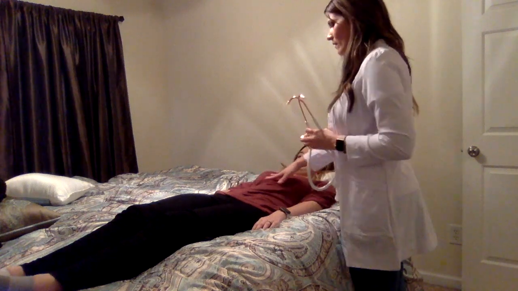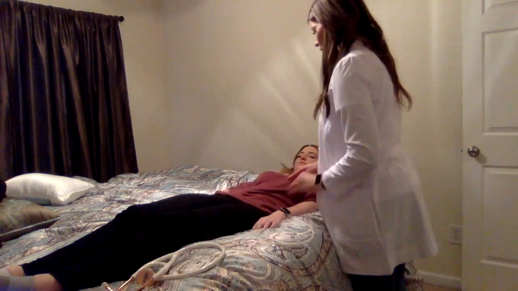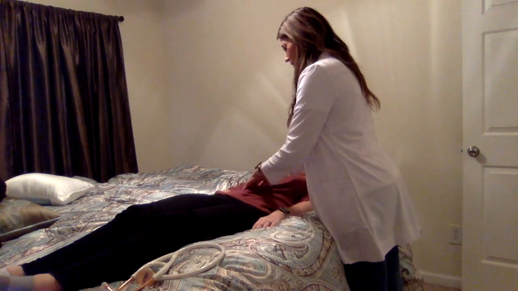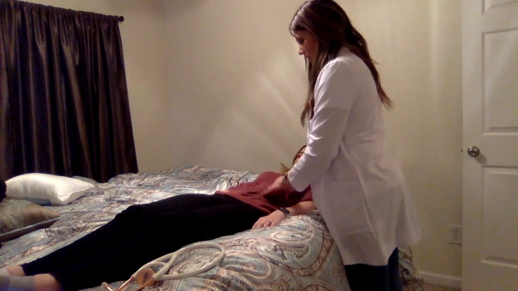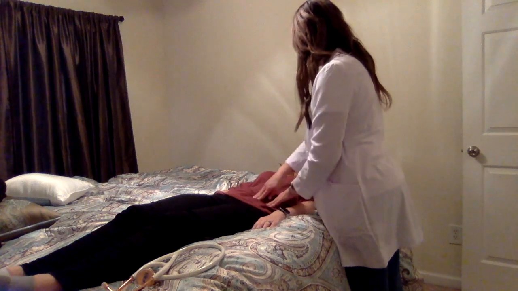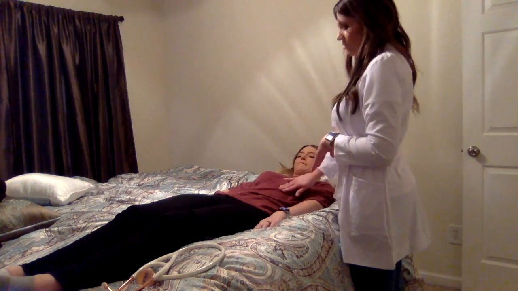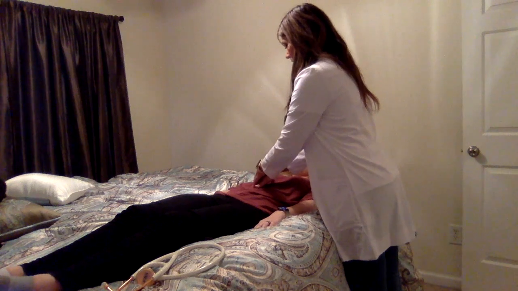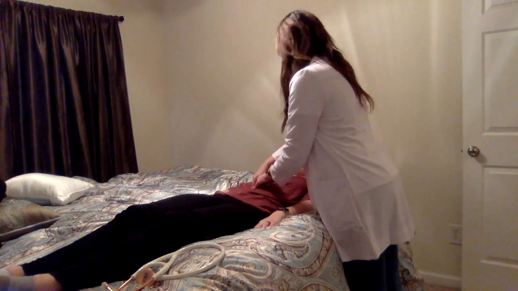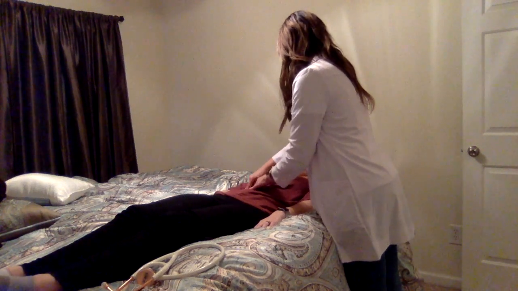Okay, and then I'm going to look at the abdomen. I'm going to check for symmetry. I'm also going to palpate for any masses, palpate the kidneys. Do you have any pain when I'm pushing? Okay. I also want to look and make sure I can't see the spleen, and I also want to palpate the liver. And then I want to palpate the spleen.